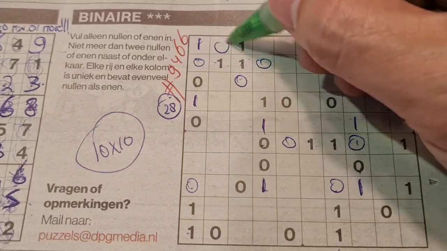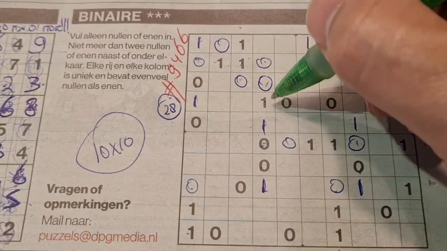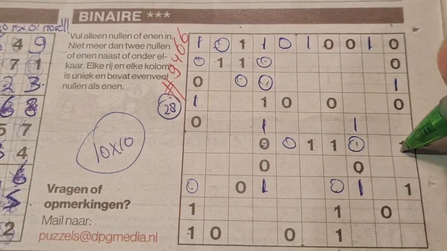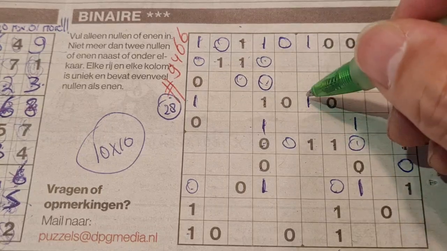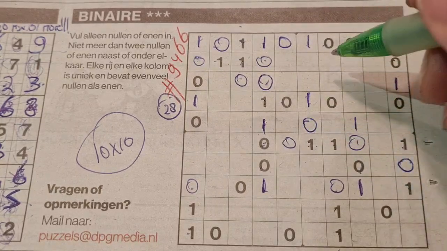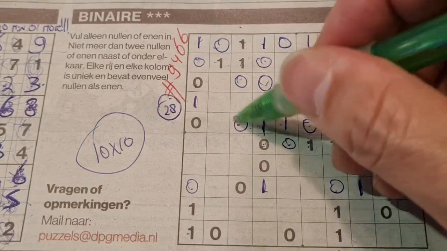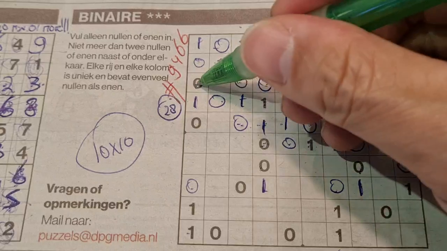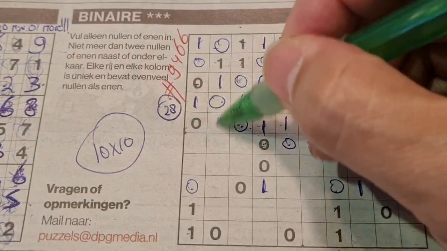Between two ones comes an O. Double ones, here no, there no. Double O's, here one, there one. Between two ones comes an O. Between two O's comes a 1. Between two ones comes an O. Between two O's comes a 1. Double ones, here no, there no. Between two O's comes a 1.